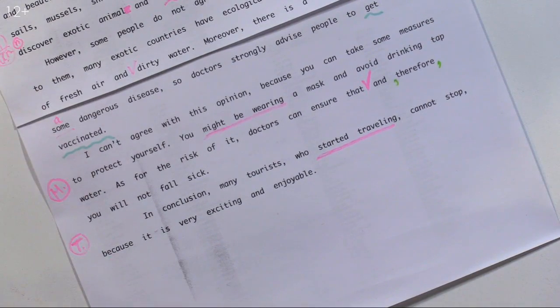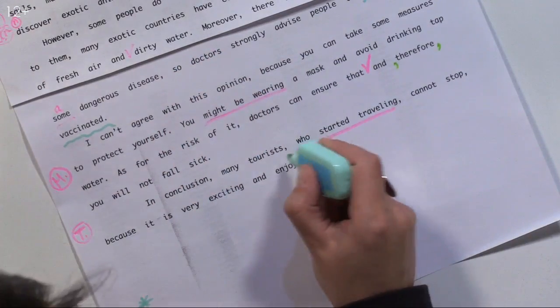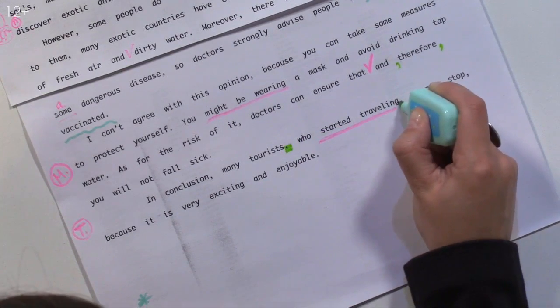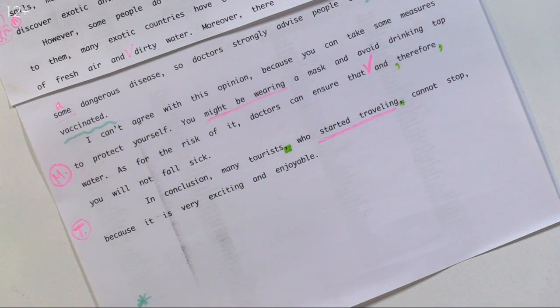Because, well, this is the way we make linking words stand out, especially in the middle of a sentence. But when it comes to this bit, in conclusion, many tourists who started traveling, if we follow proper grammar rules, now that might be a bit too challenging for our learners at this level, but this is a non-defining relative. This is a defining relative clause, which means that commas are not needed here.